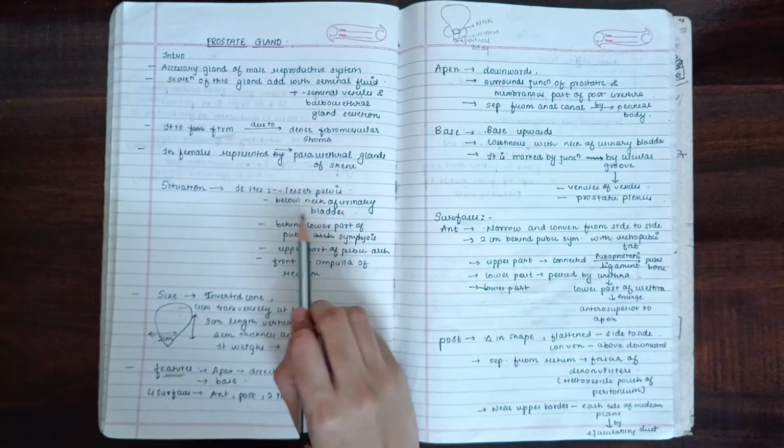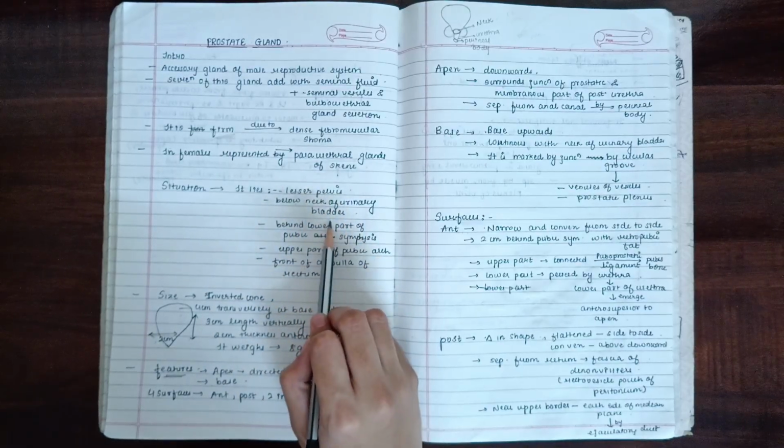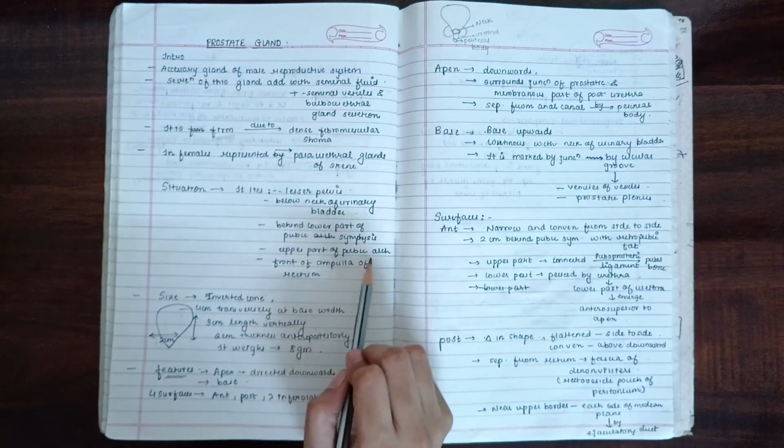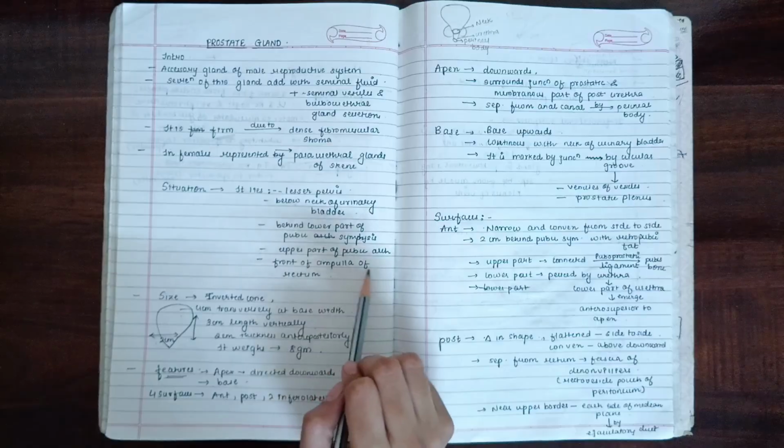Lesser pelvis, below the neck of the urinary bladder, behind the lower part of the pubic symphysis, upper part of the pubic arch, in front of the ampulla of the rectum.